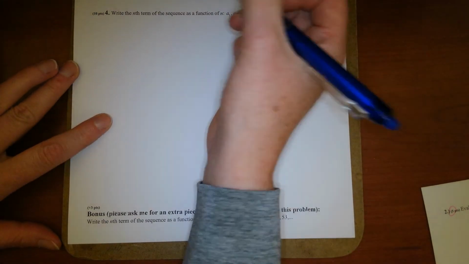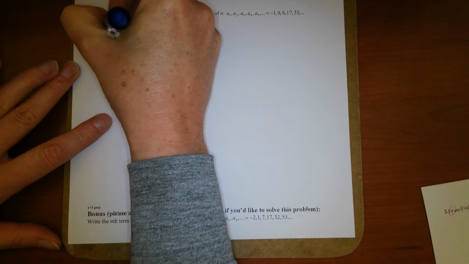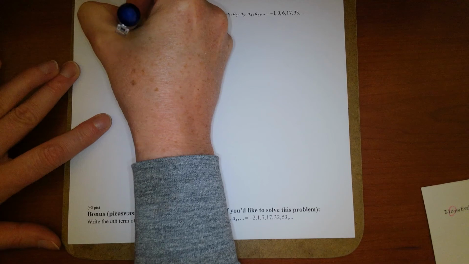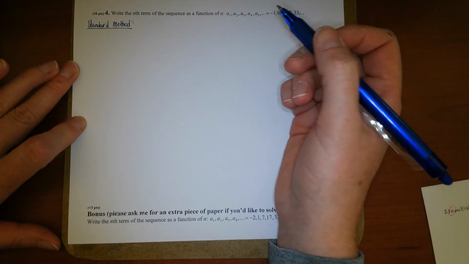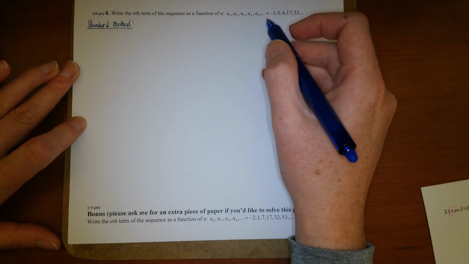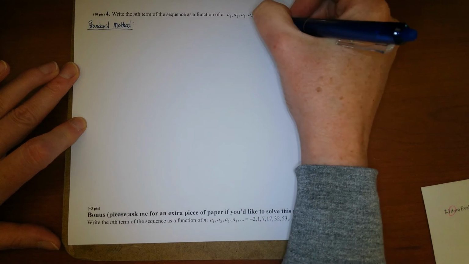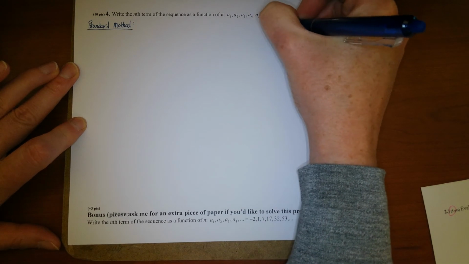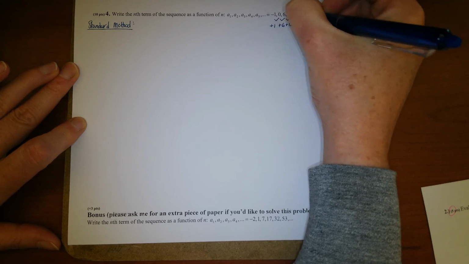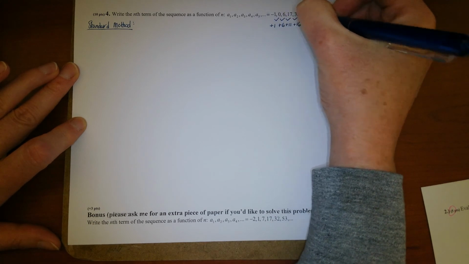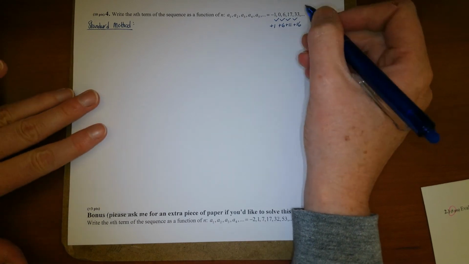Anyway, so first, let's show you the standard method. This is what most people did, simply because this is what I demonstrated in the video. So the standard method would be to, first of all, figure out what kind of model you're diagnosing. To get from -1 to 0, you'd have to add 1, and then from 0 to 6, you'd add 6. From 6 to 17, you'd have to add 11, and then from 17 to 33, you'd have to add 16. Since your first row of differences is not constant, you're definitely not dealing with a linear model.